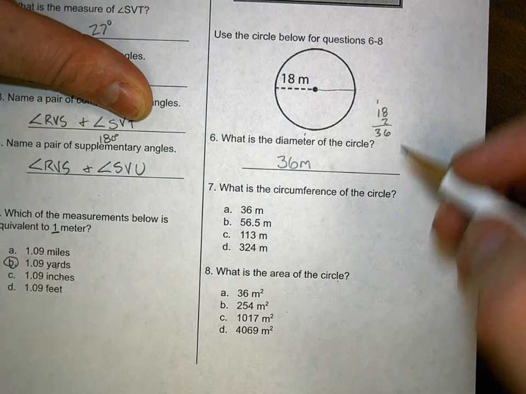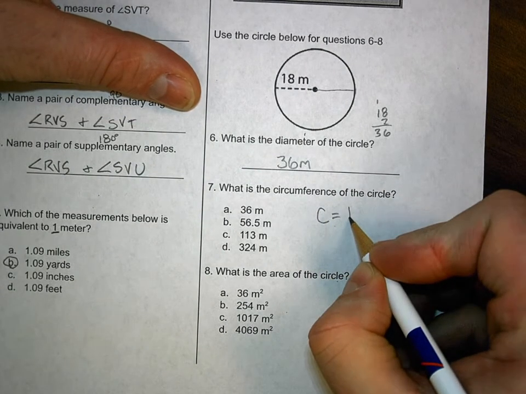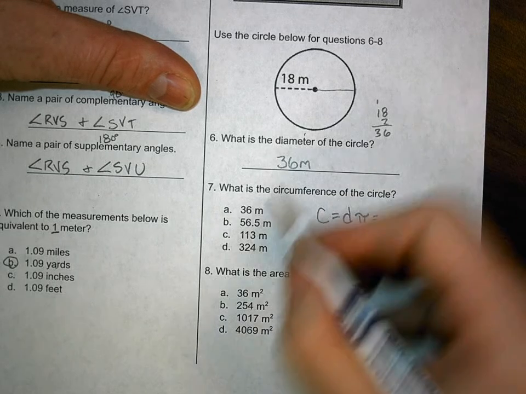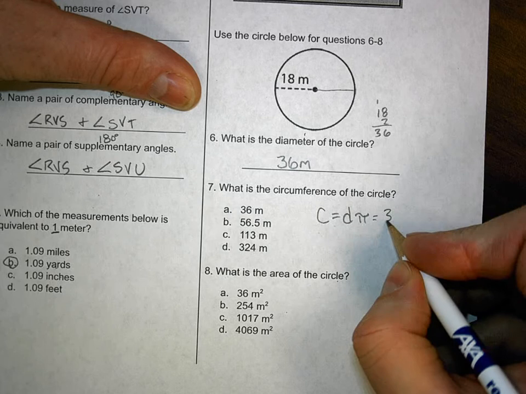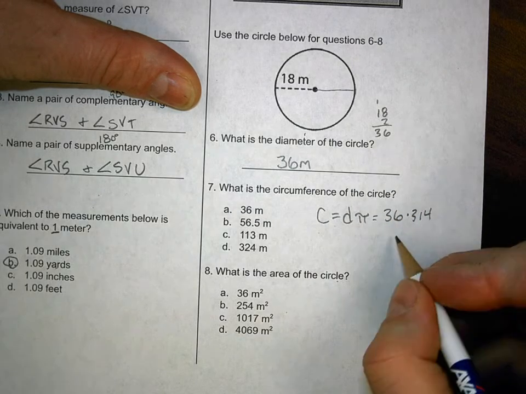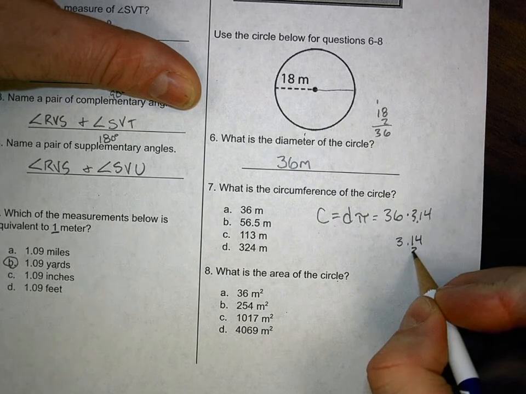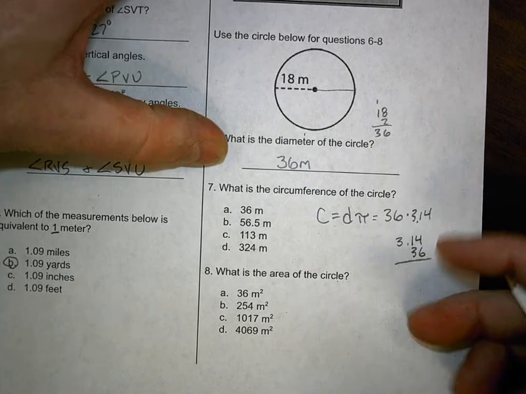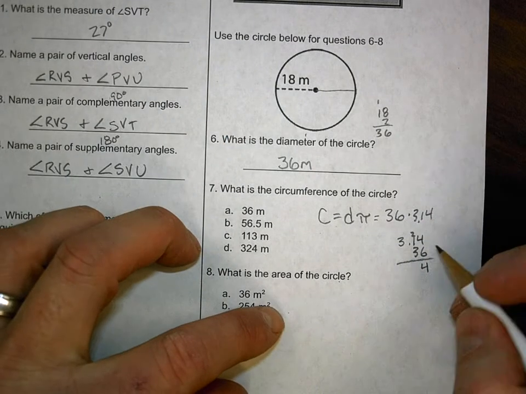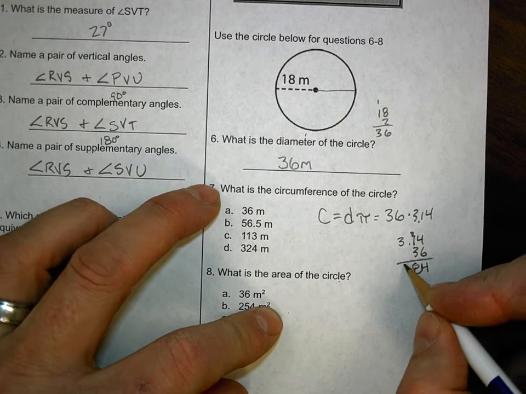What is the circumference? Well, circumference equals diameter times pi, right? Or pi times diameter. So circumference equals, the diameter up there we said is 36 times 3.14. So I can do 3.14 times 36. I get 4 times 6 is 24. Carry the 2. 6 times 1 is 6, plus 2 is 8. 6 times 3 is 18.